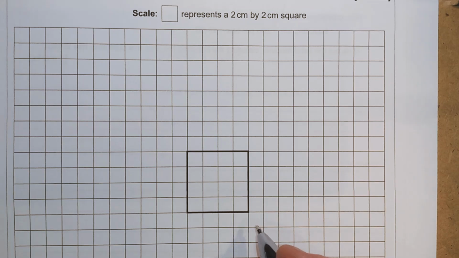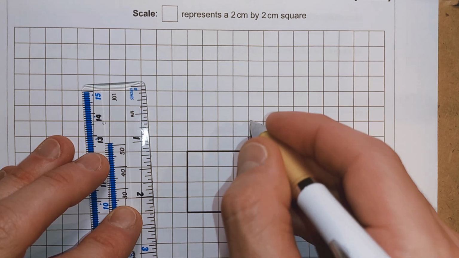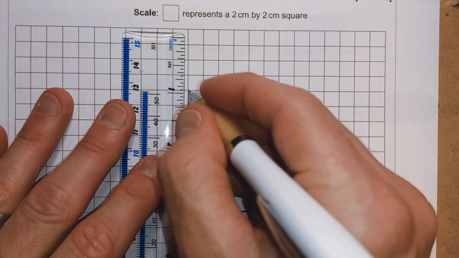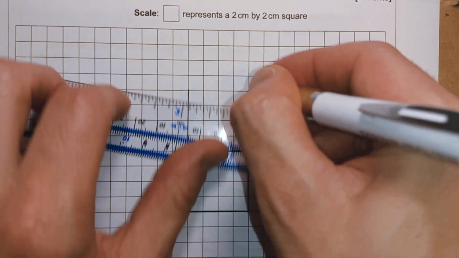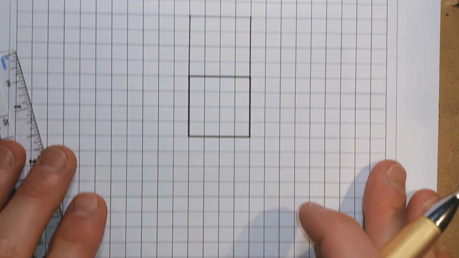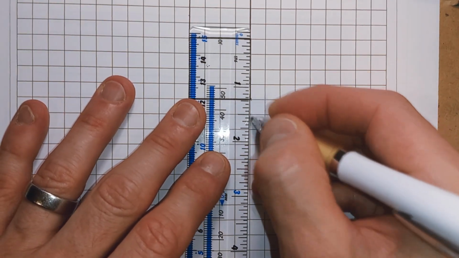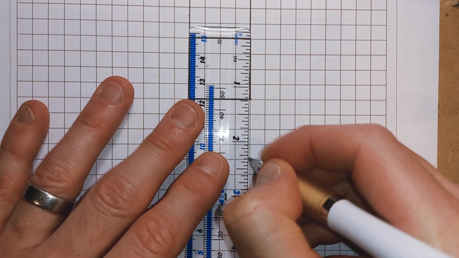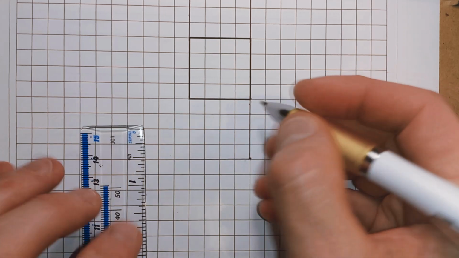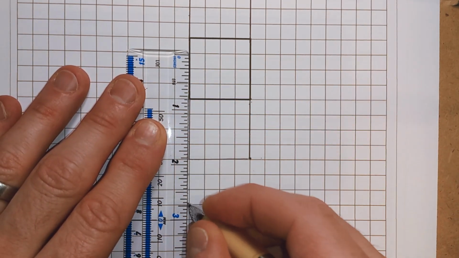So, well, let's put one box on top. So 4 centimetres. So 1, 2, 3, 4. Do the same on this side. Where should we put the others? Probably got more space to put them down here. So if you remember with my sketch, 1, 2, 3, 4. I had 4 squares in a row vertically. 1, 2, 3, 4.